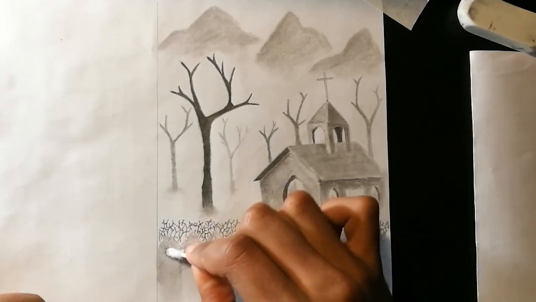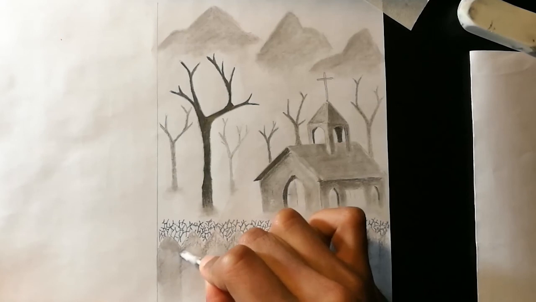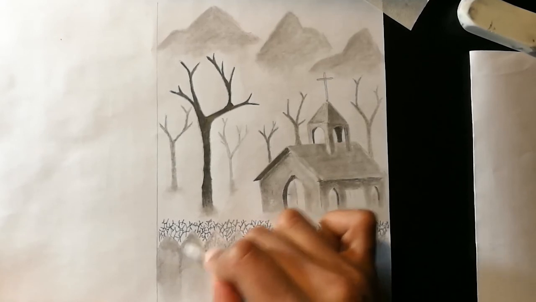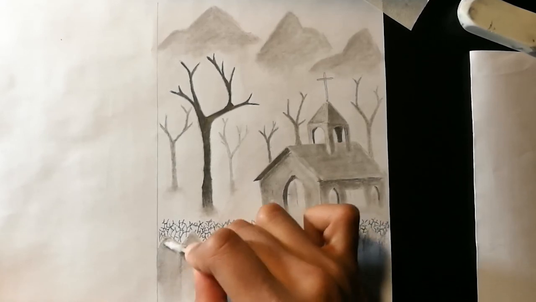And also the top of the fence, you can use a cotton earbud for more precision.